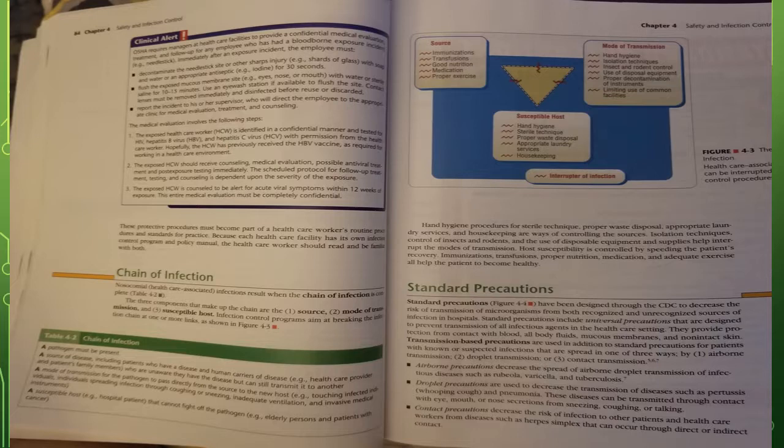Flush the exposed mucous membrane site, such as eyes, nose, or mouth, with water or sterile saline for 10 to 15 minutes. Use an eye wash station if available to flush the site. Contact lenses must be removed immediately and disinfected before reuse or discarded. Report the incident to his or her supervisor, who will direct the employee to the appropriate clinic for medical evaluation, treatment, and counseling. The medical evaluation involves the following steps.